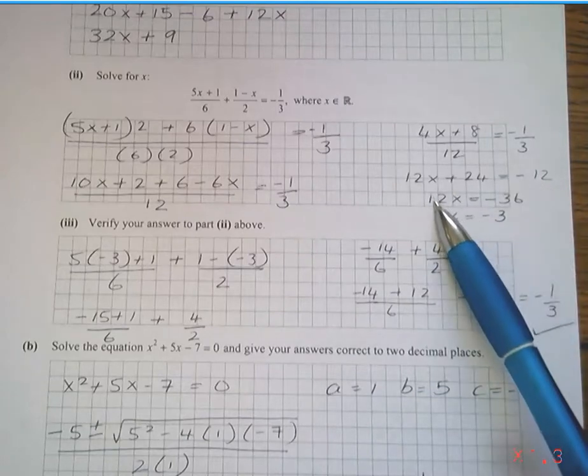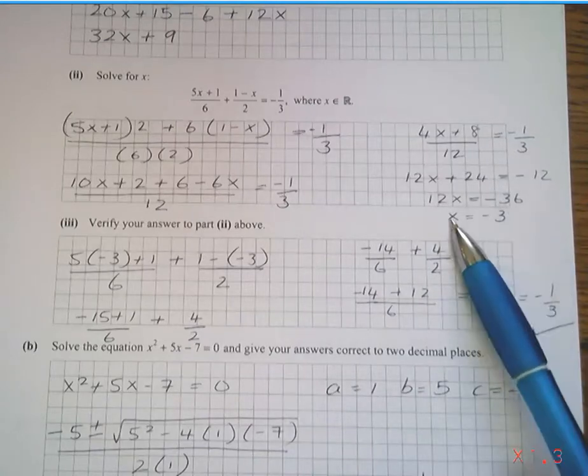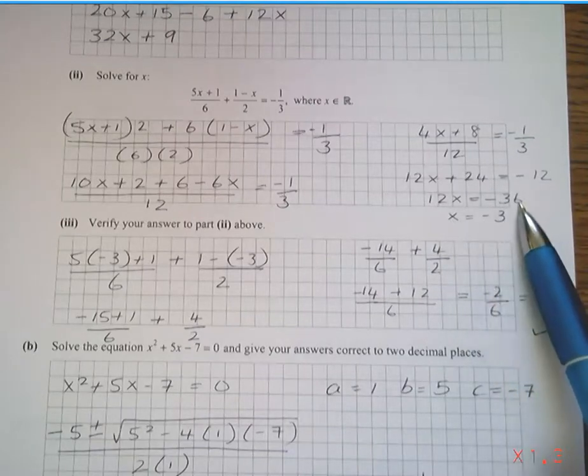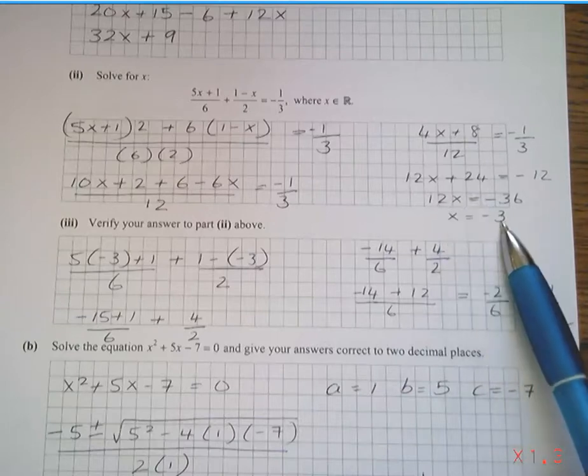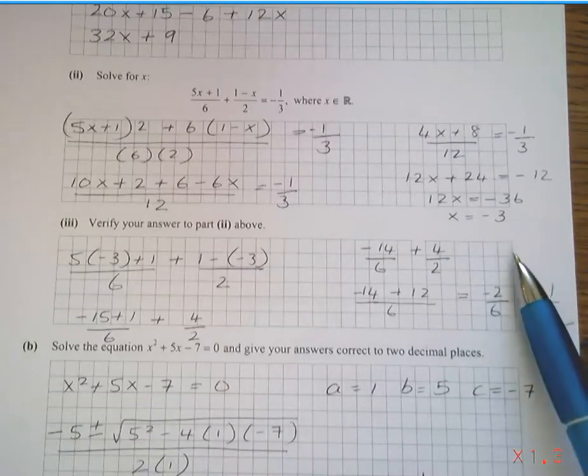Final step, tidy it up, so we've got 12x is equal to, bring my 24 over, so I get minus 36. So x is equal to minus 36 divided by 12, which gives you minus 3. Part C of that says verify your answer. So verify your answer means plug in minus 3. So plug in minus 3 everywhere there was an x and see do you get the same answer.